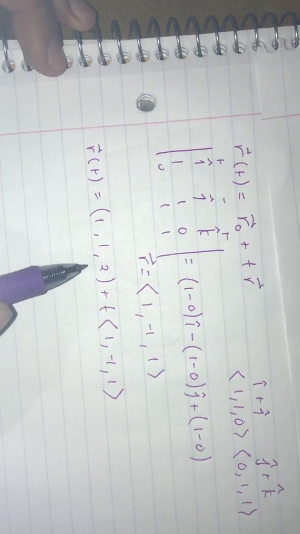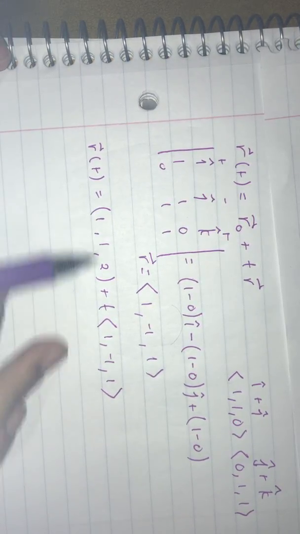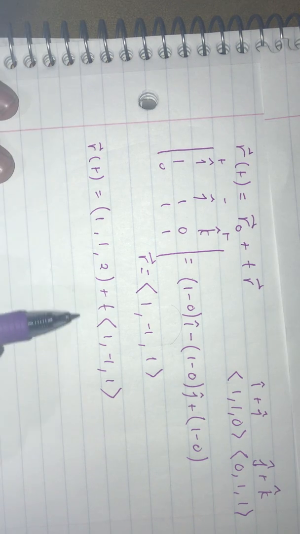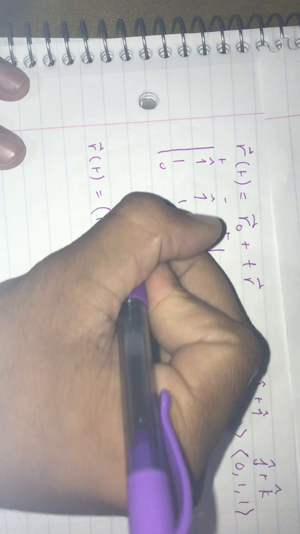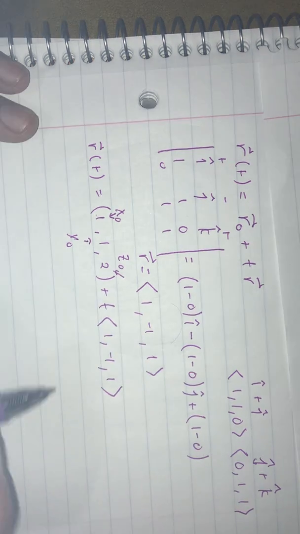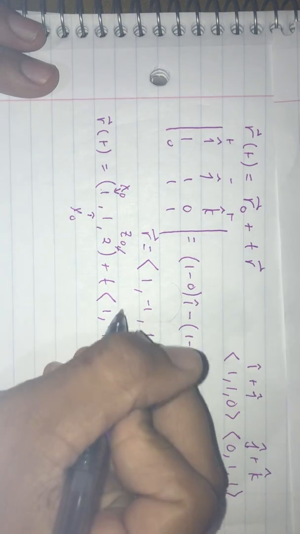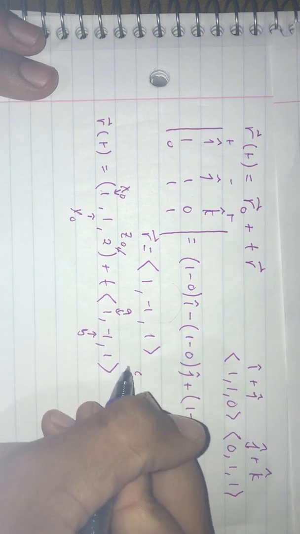So a couple of things that we're going to need to get from this so that we can do our symmetric equations, because this is already our parametric equation. We'll write it in a different form in a second, but these are going to be our naught values. So this is x naught, this is y naught, and this is z naught. So that's going to be important in a second. And then this is going to be a, b, and c.